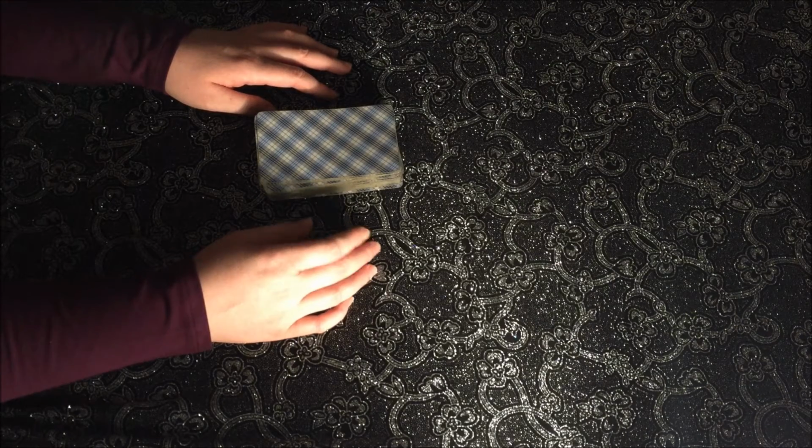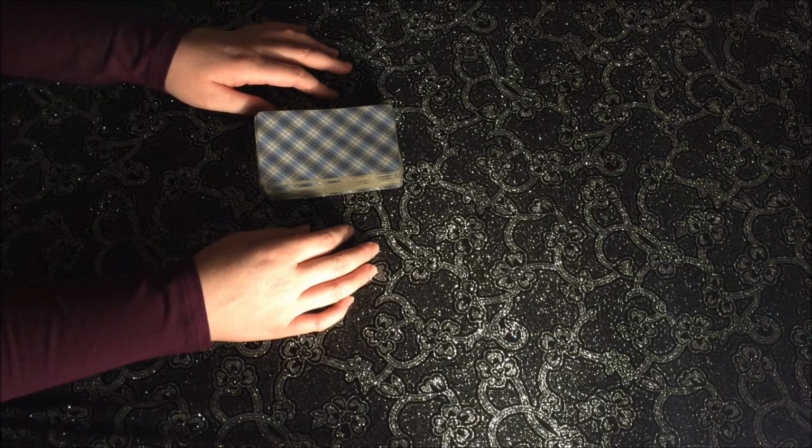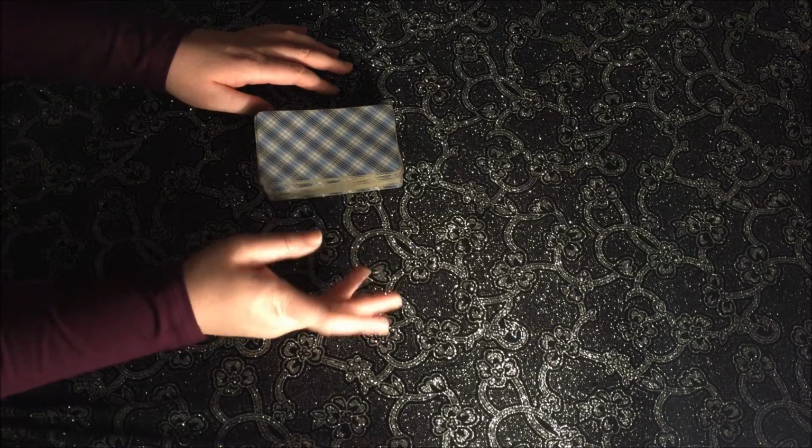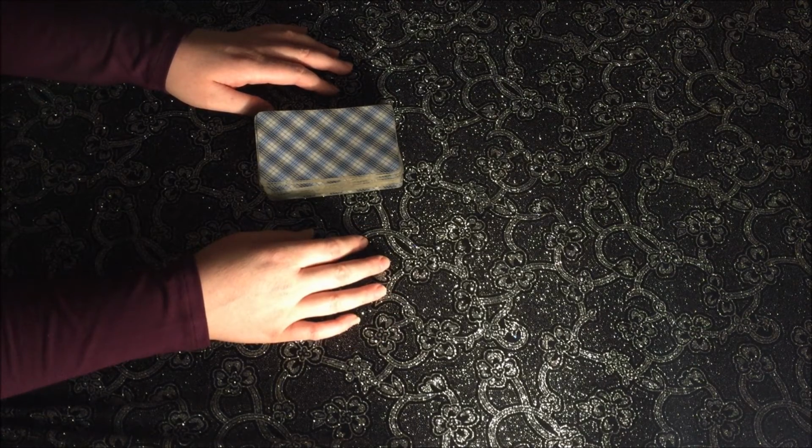Today I want to share some more of my favorite card spreads with you. In last week's video, I spoke about some of the most commonly used layouts, as well as my personal favorites. And if you want to refer to that video, it can be found in the Tuesday tutorial playlist.